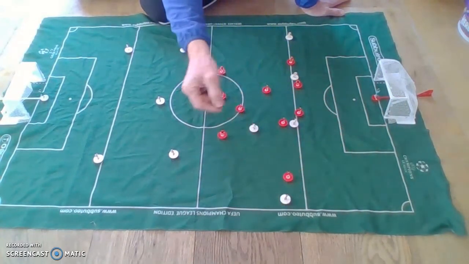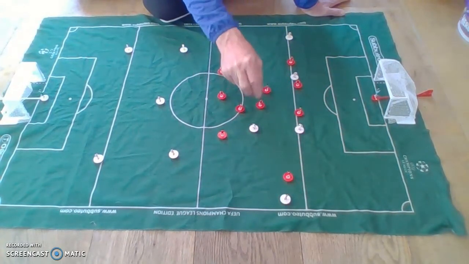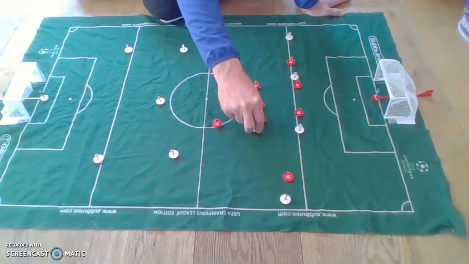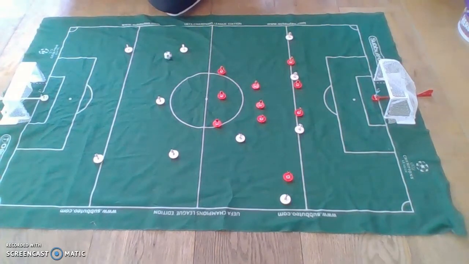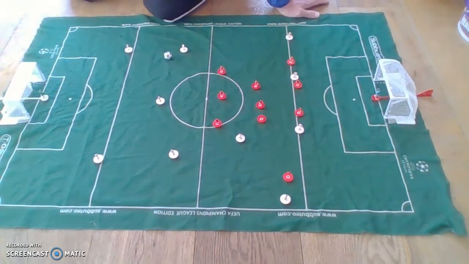Okay, and the other bit is playing between the lines. There is a great video, a link there on Dask, and I'm sure Hannah will pick up on this. Joshua Goodfellow, an analyst at AFC Sunderland, has done a piece of work.